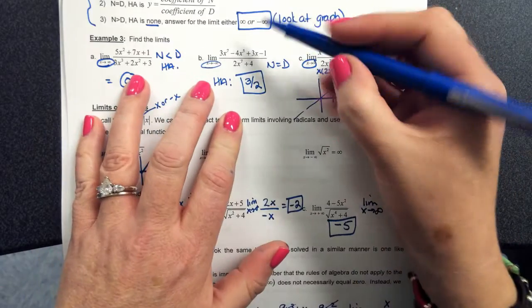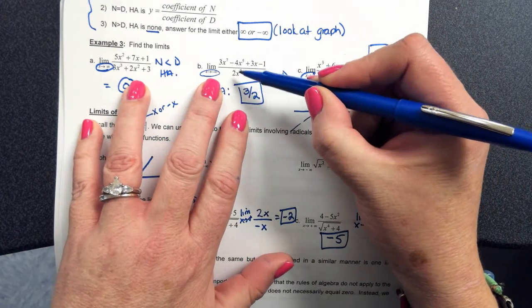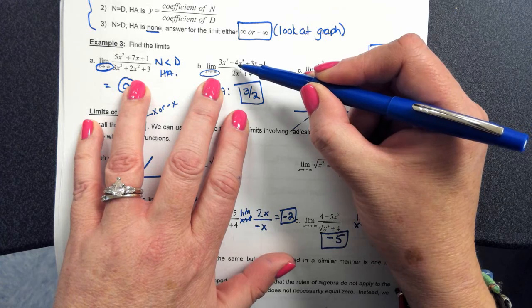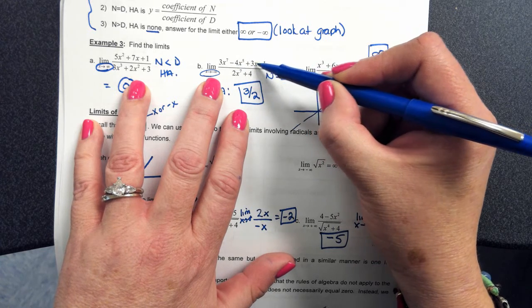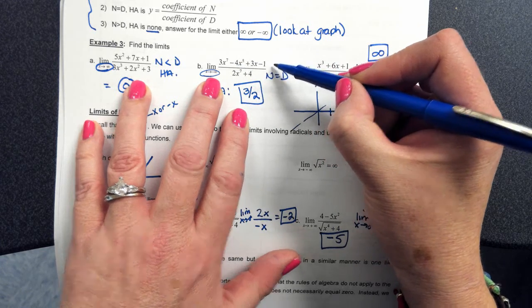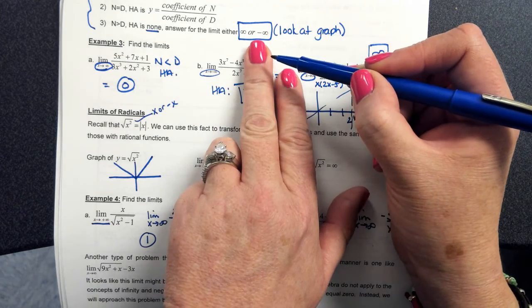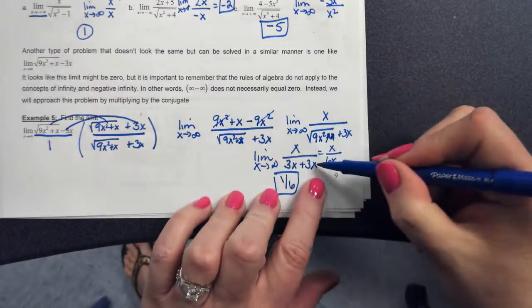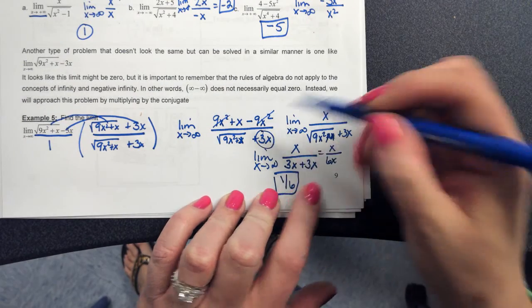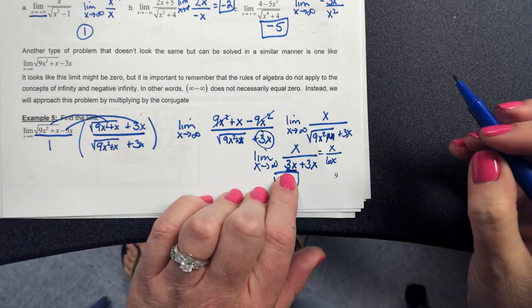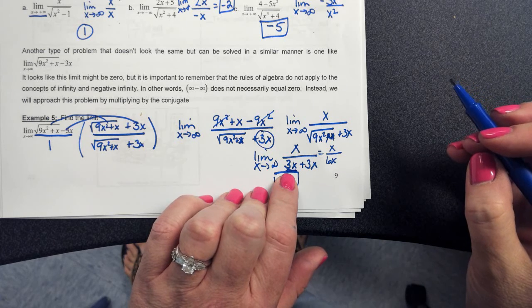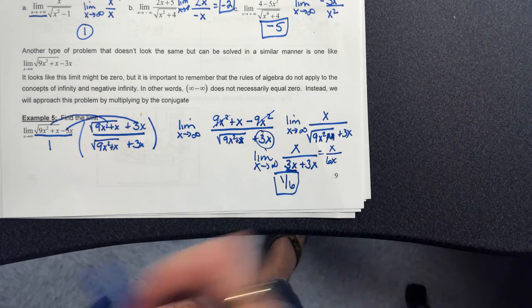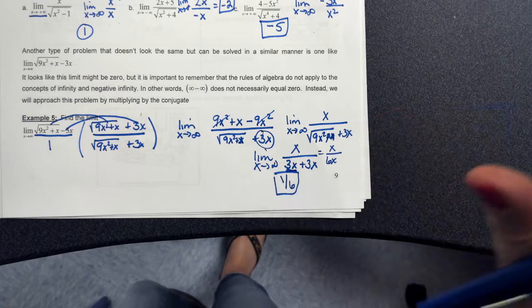When you were finding horizontal asymptotes, did I even need to consider this negative 4x to the fifth or 3x to the minus 1? No. It's all coming from the largest exponent. Same thing with the radicals. Now, the only reason I had to consider the 3x that was outside the radical is because it turned out to be the same value of the exponent for the x when I did the radical. But that's an x to the 1/2 underneath here, so you don't have to worry about it.